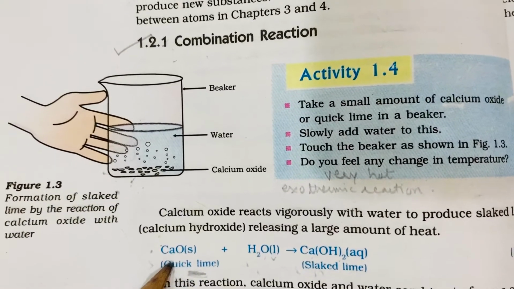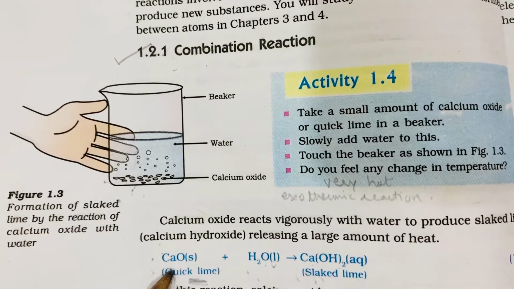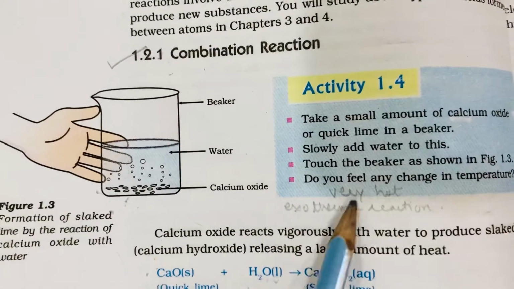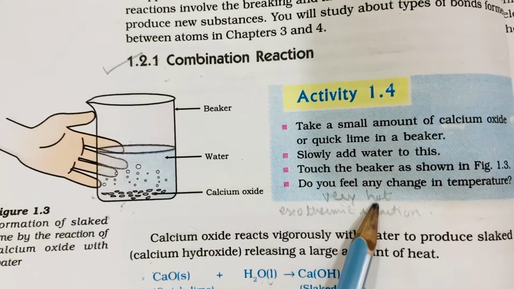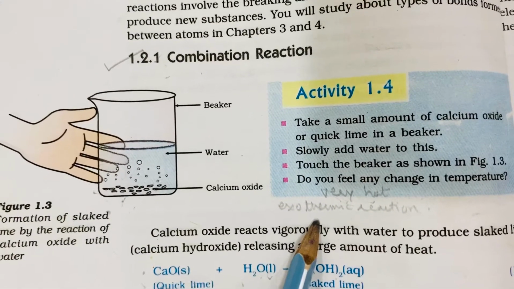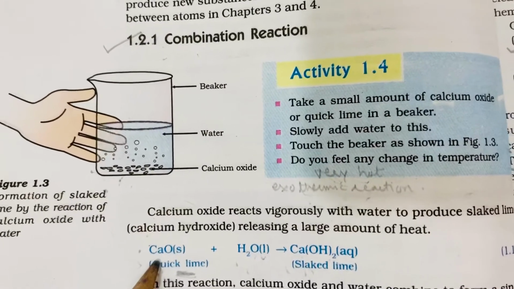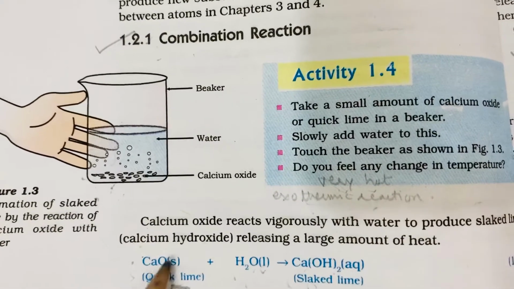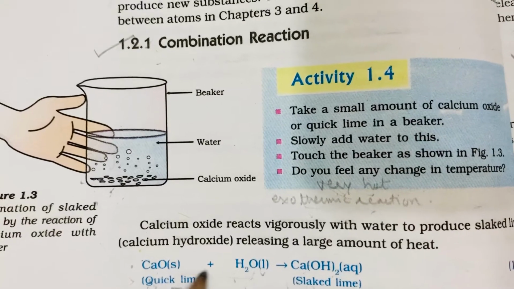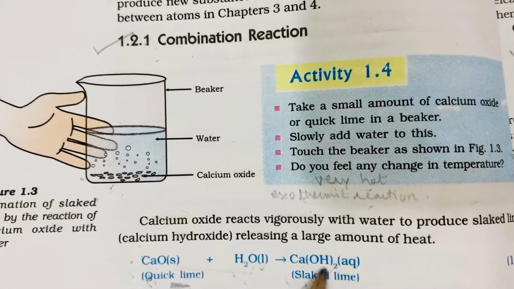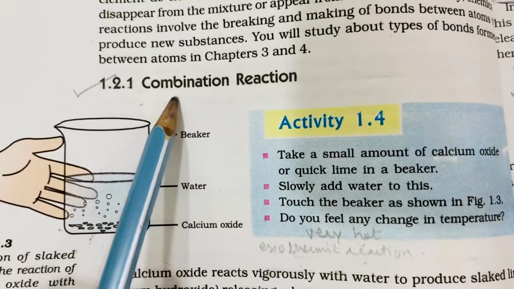First you should know the balanced equation of this reaction and what the observation is. It is a change in temperature. That means the temperature changes. It is an exothermic reaction, so change in temperature. And what is the type of reaction? Calcium oxide plus water combine together to produce calcium hydroxide. So this is a combination reaction.